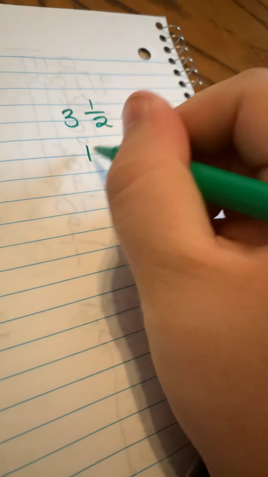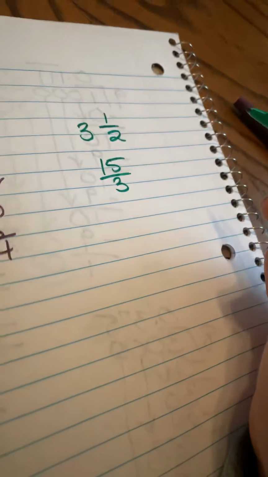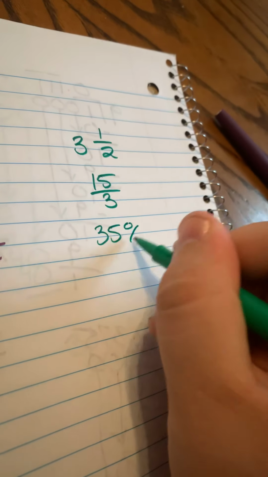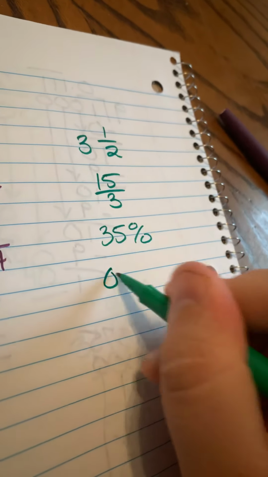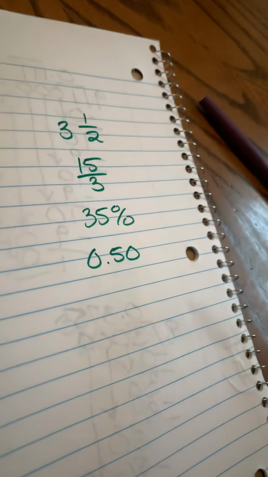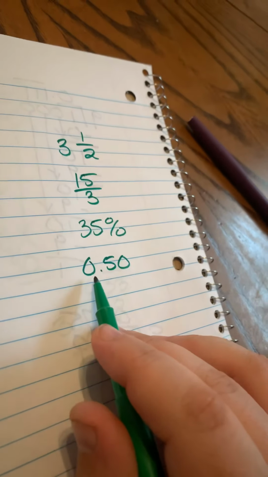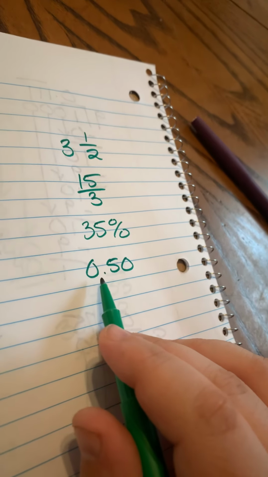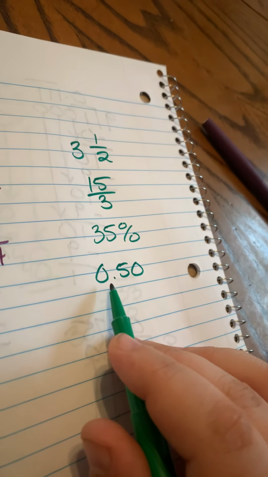So I'm going to write them over here. So I have 3.5, the fraction 15/3, 35%, and 0.50. Okay, I like having that zero in the ones place. They didn't write that, but I like it that way.